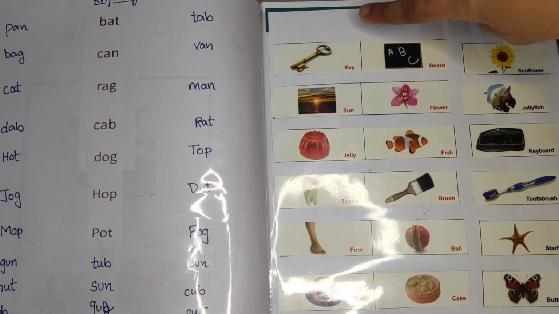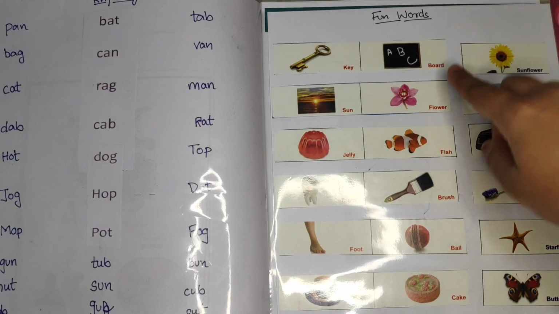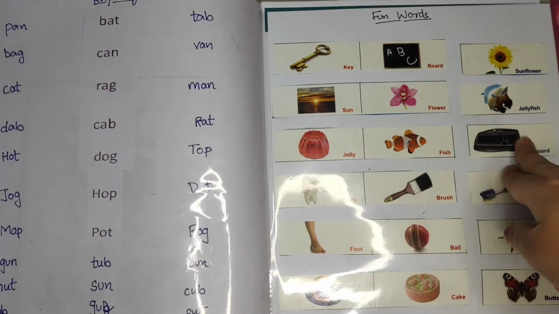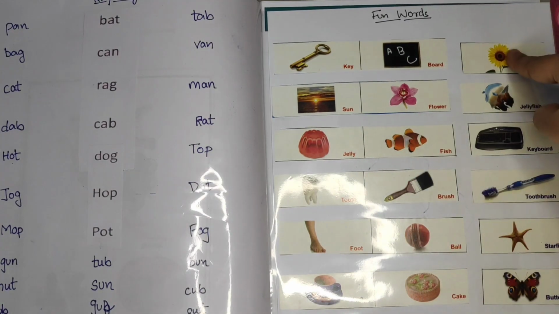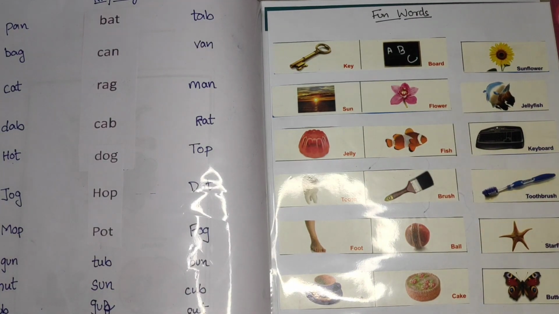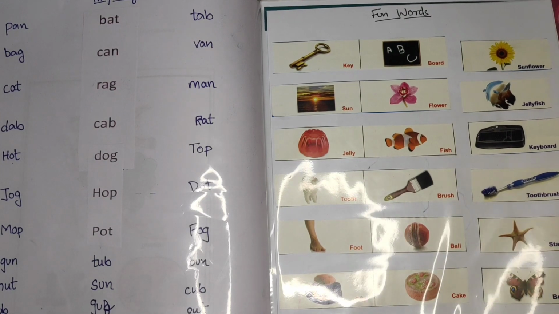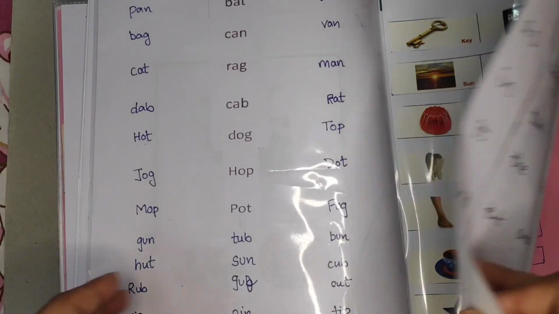Just tell them key, this is board. If joined together, it is keyboard. Sun and flower joined together, it's sunflower. Like that, just tell them and they will be enjoying these words, I'm very sure.